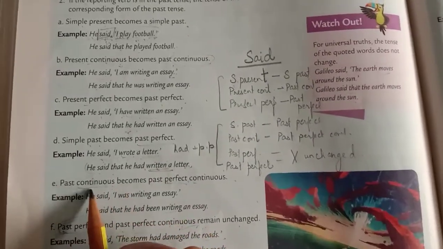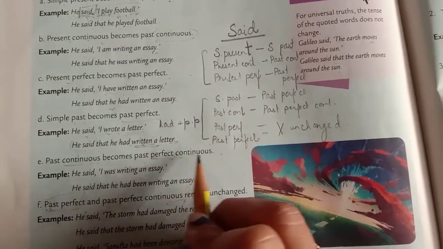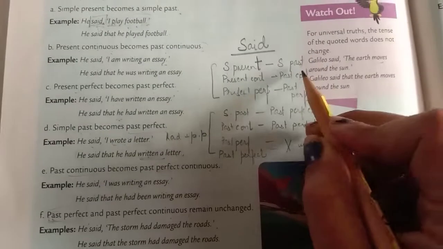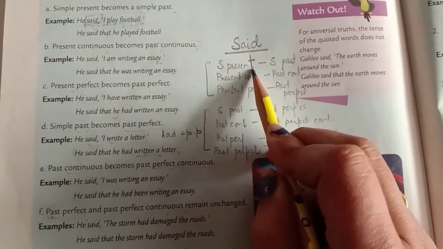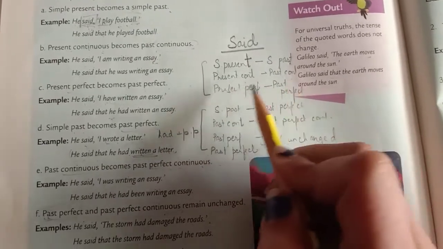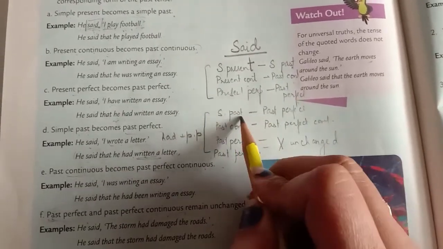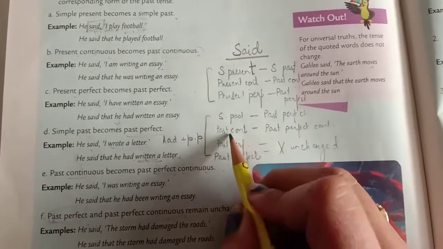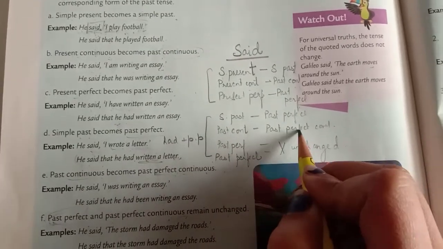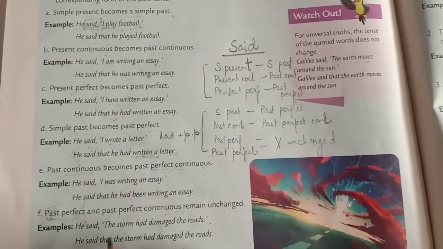Then if the statement is in past continuous tense, we'll be using past perfect continuous tense. See, I've jotted down a table out here. Simple present changes to simple past. Present continuous changes to past continuous. Present perfect changes to past perfect. Simple past changes to past perfect. Past continuous changes to past perfect continuous. Because already had is used.